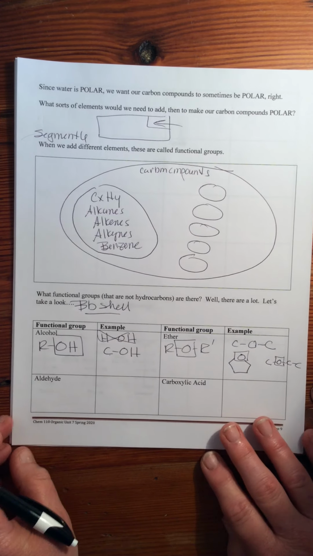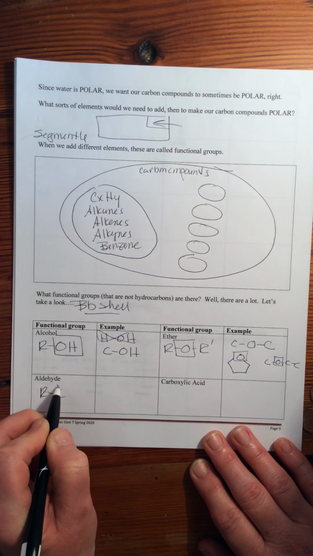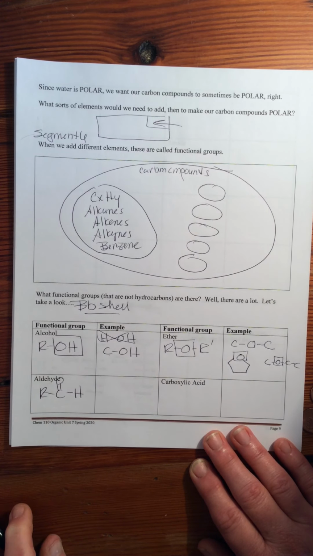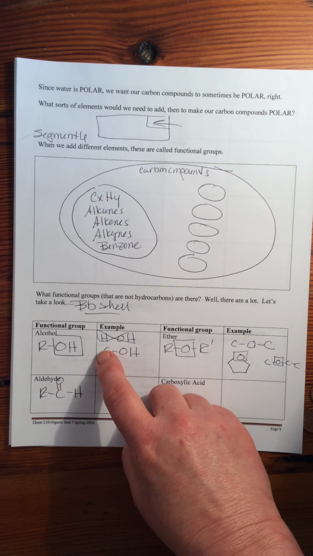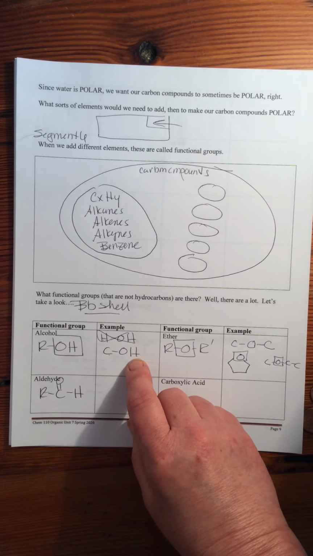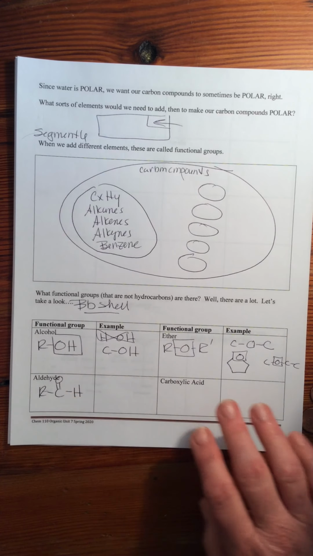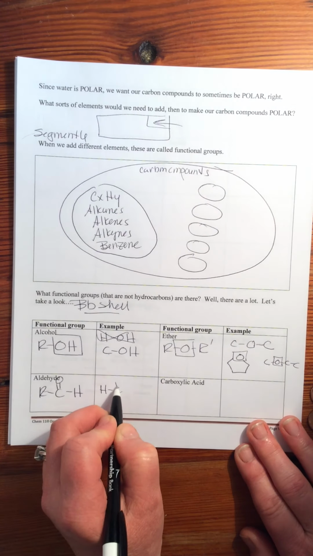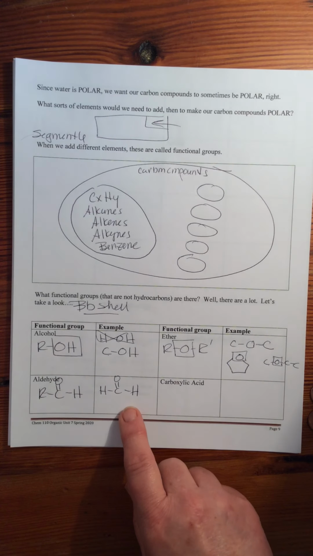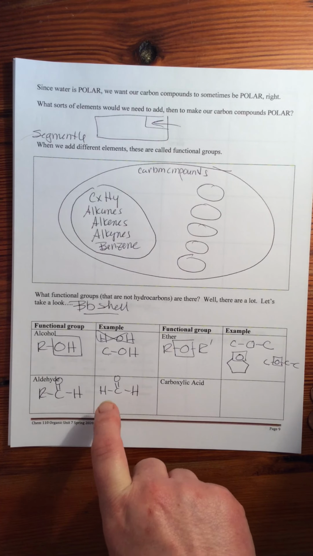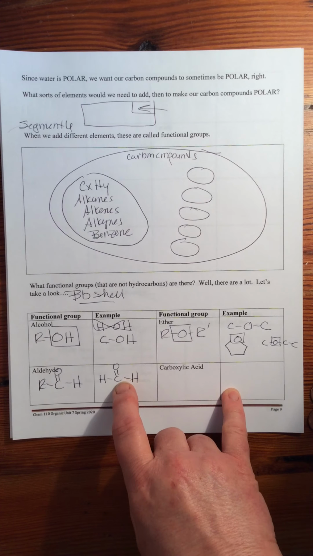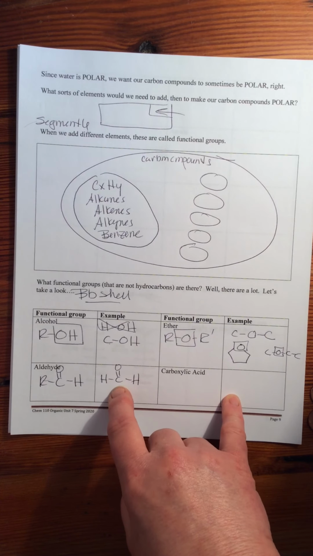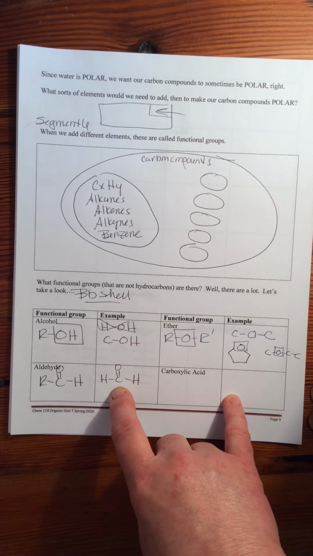Okay, aldehydes. Aldehydes have this structure. Okay, so this is C double bonded to an O, not C bonded to an O bonded to an H. Okay, so since there's a carbon there already, your simplest one can be this one. And many people are familiar with this particular aldehyde. This is formaldehyde. And this is a substance that you use to embalm things. Okay, so not all carbon compounds is good for you.